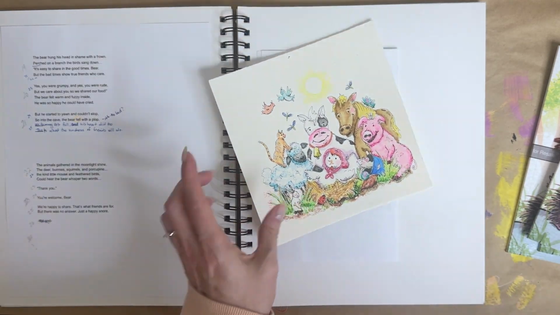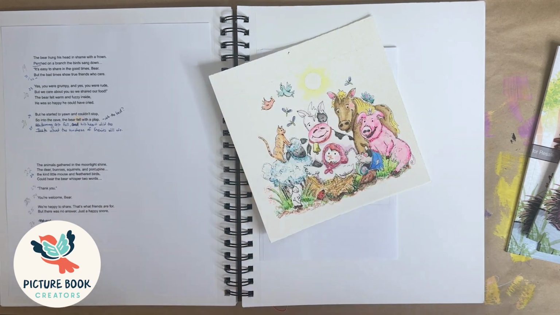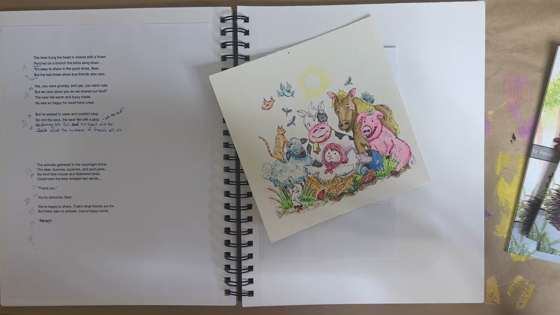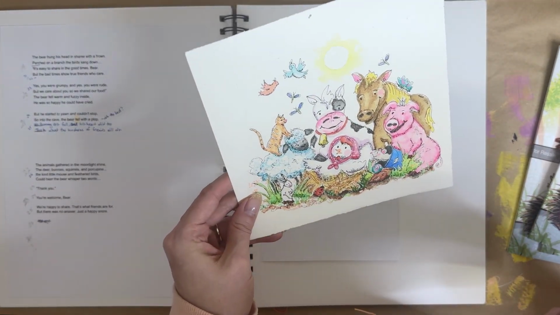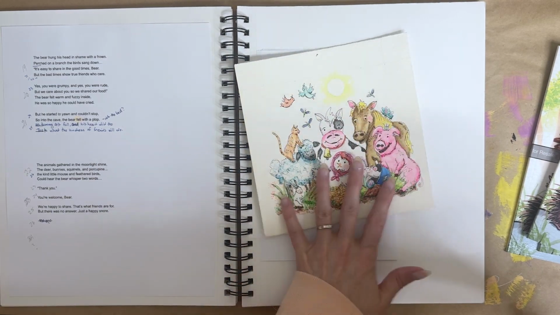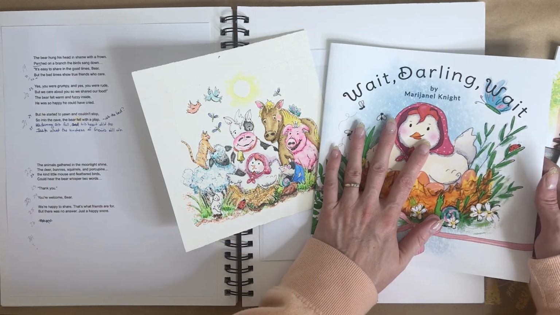Let me grab the example of how this pilot painting started the whole flavor of a book. So when I say pilot painting, it's just a piece of inspiration that helps me springboard the illustrations. And this one, you can see my book, Wait, Darling, Wait.